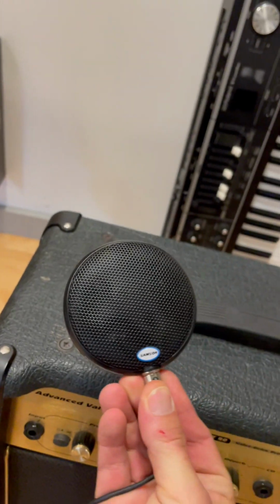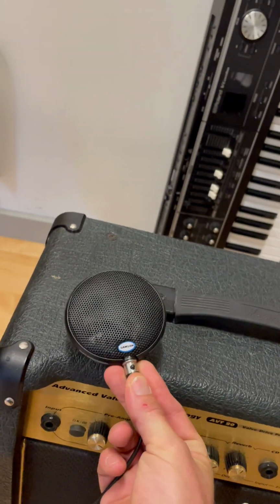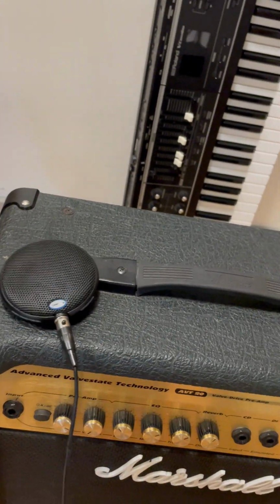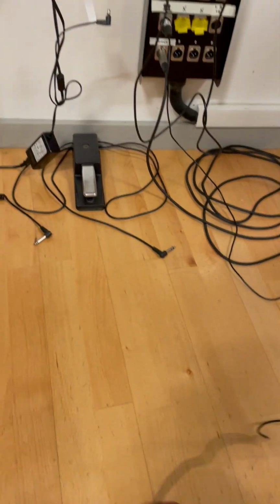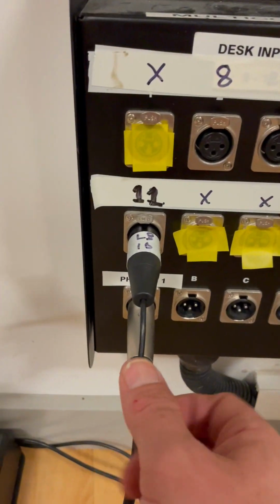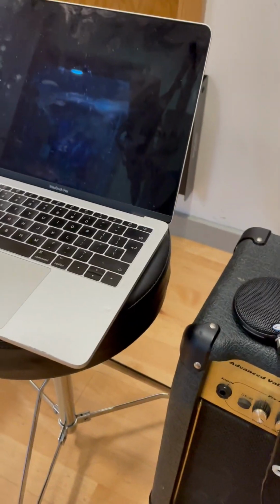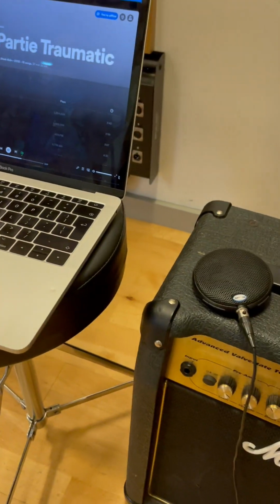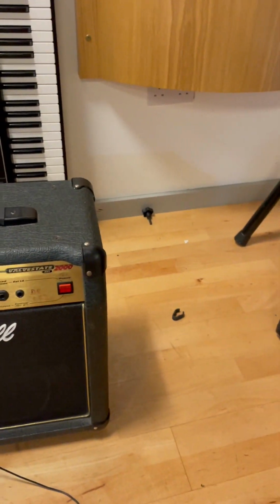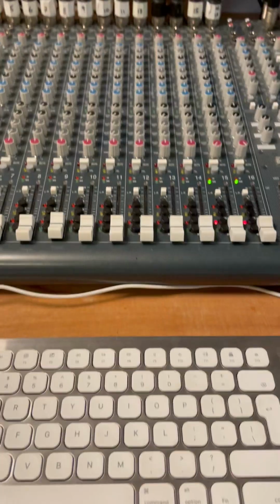So this is just a little boundary type microphone. This is connected to input 11 on my wall box. So I'm going to give myself a bit of signal and see if we can route that through onto the mixing desk.